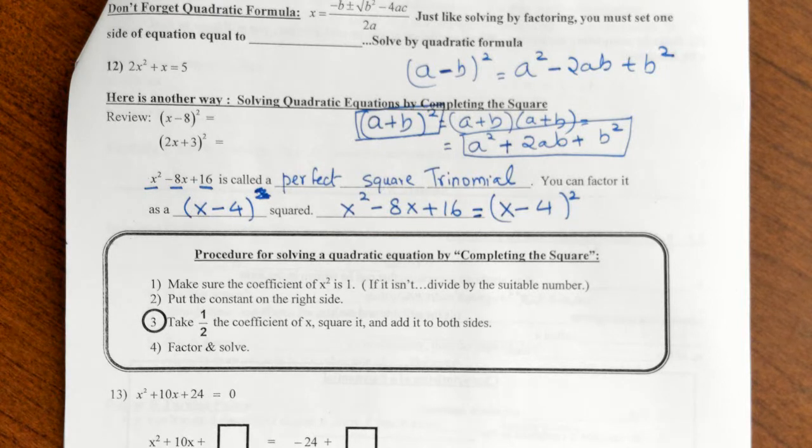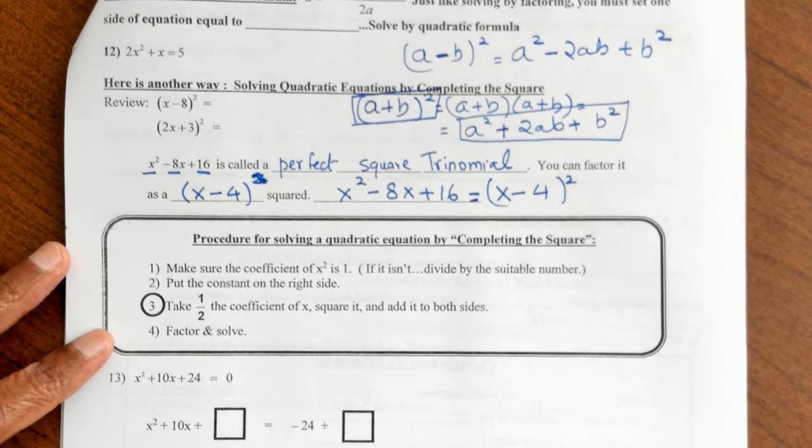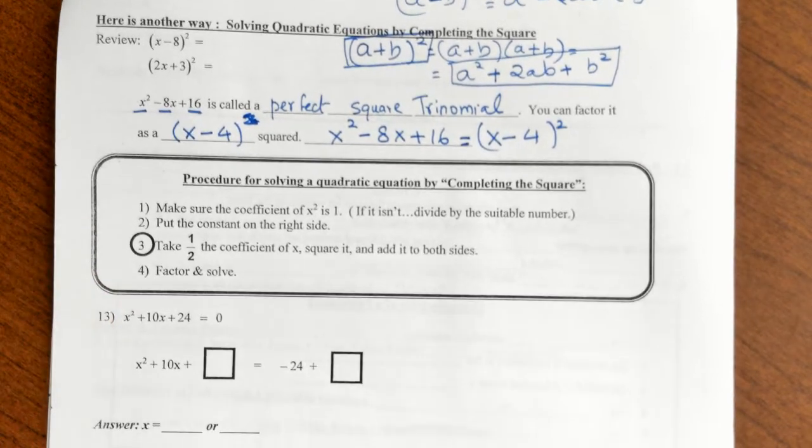As long as you remember a few steps, this will be a method that you will start feeling more comfortable with. Your goal is to solve for x. Normally when you're given a quadratic equation and told to solve for x, what comes to your mind is, can I factor it? We will still try to factor it. If you cannot factor, then maybe you can try to use completing the square.